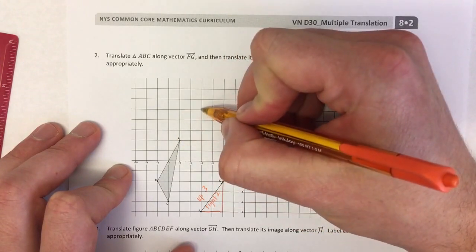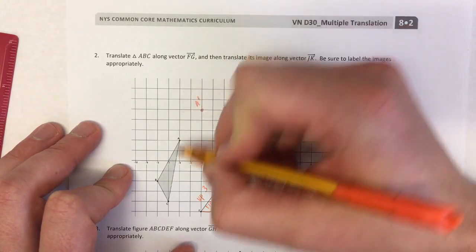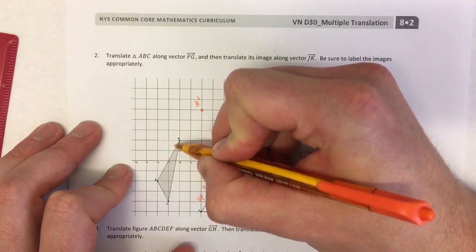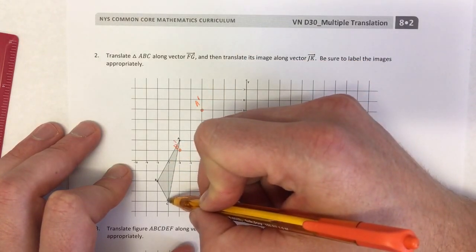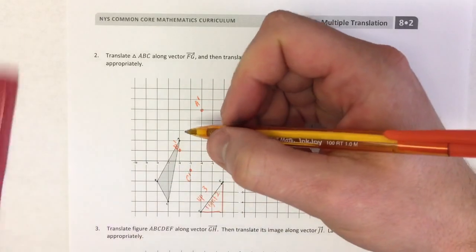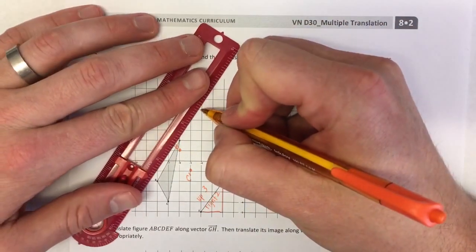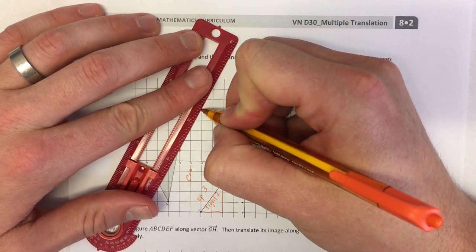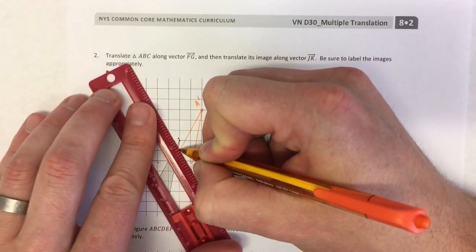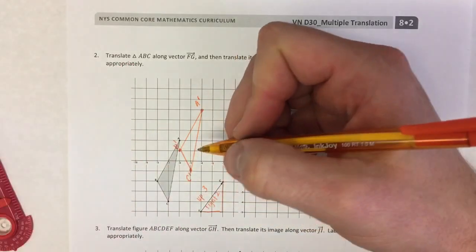So up 3, right 2, so there's A prime, B up 3 over 2, here's B prime, and C prime up 3 over 2, and there's C prime. So when you have a grid, the translations become much, much easier. They take way less time. They're easy to see.